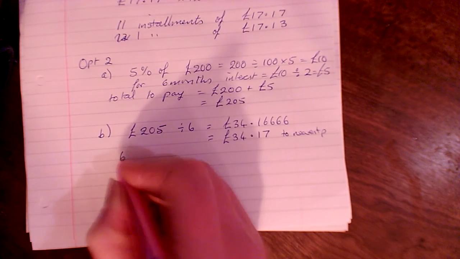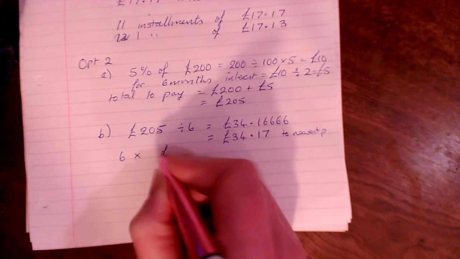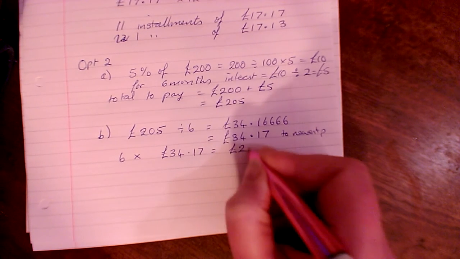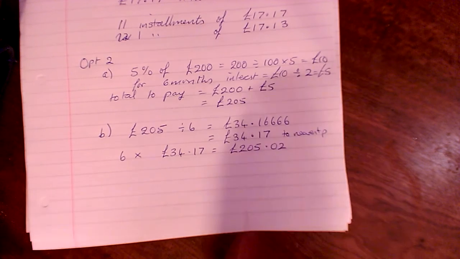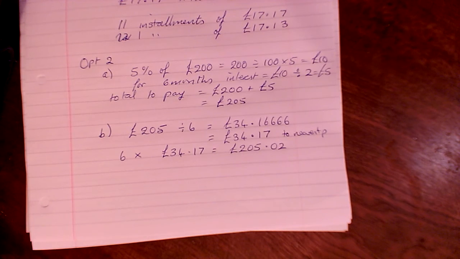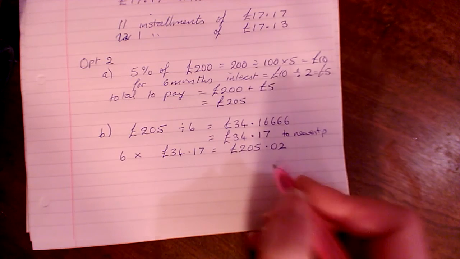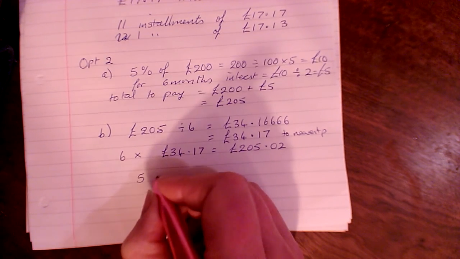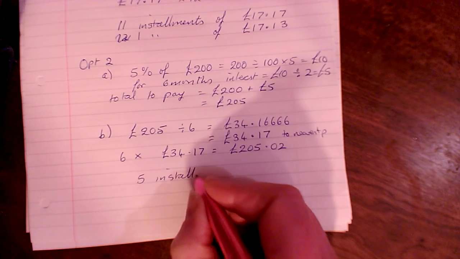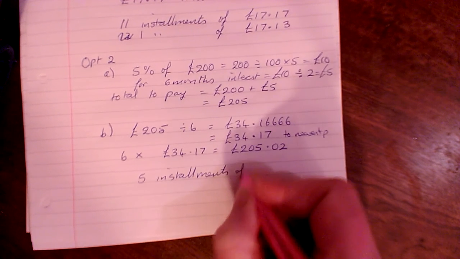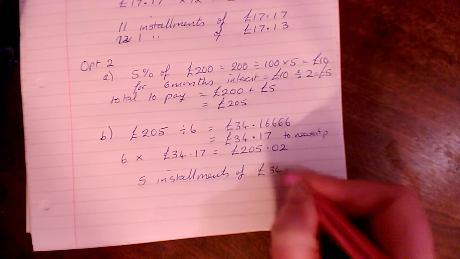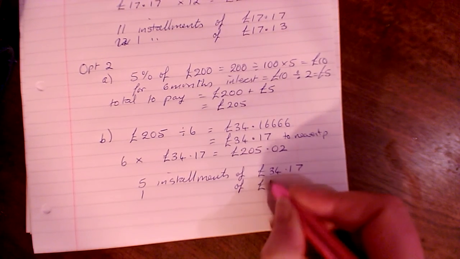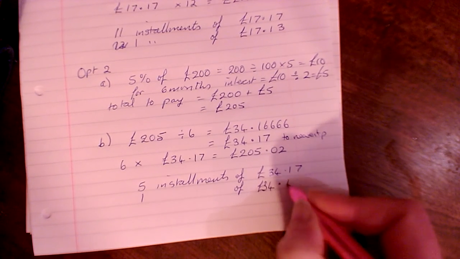But we need to check because he's going to overpay again. So 6 times that gives you £205 and 2p, which is 2p too much, so we need to make 5 instalments of £34 and 17 pence, and one of 2 pence less than that, £34 and 15 pence.